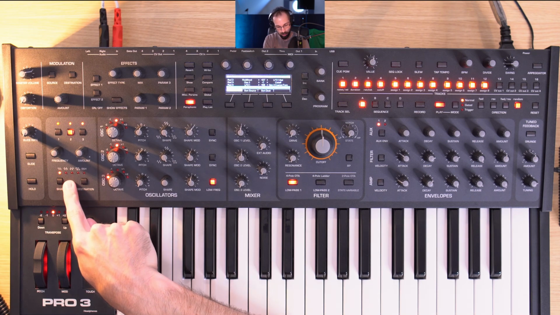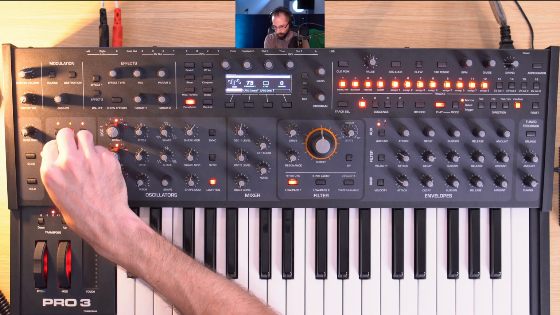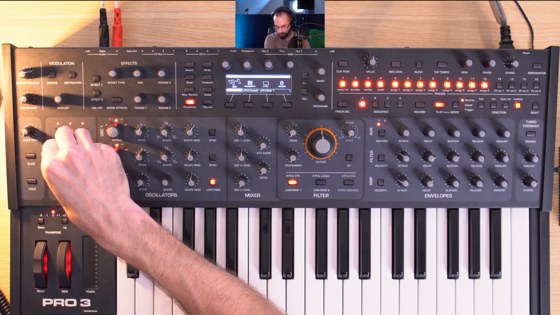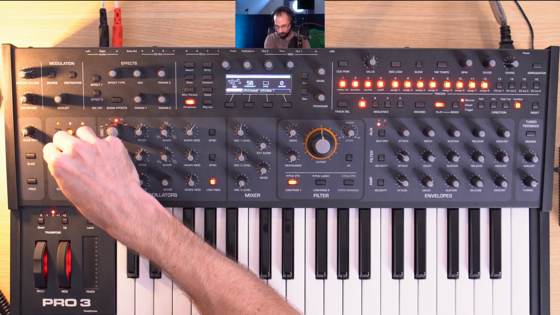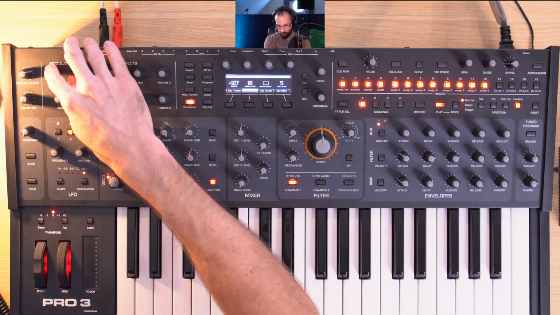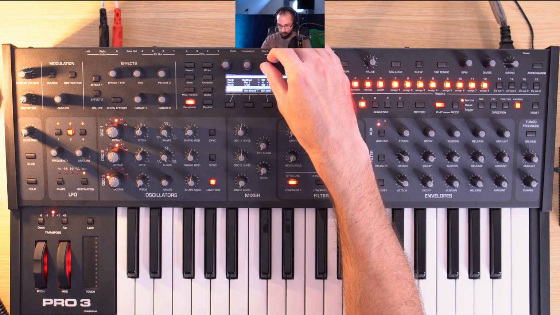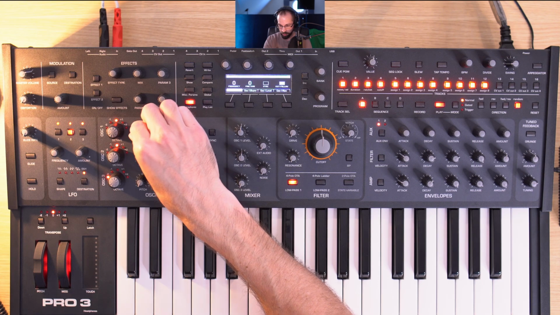I'm going to make LFO2 a sample and hold, which I can do like so. Bring the amount down, make that a bit more subtle as it goes through the pulse width.